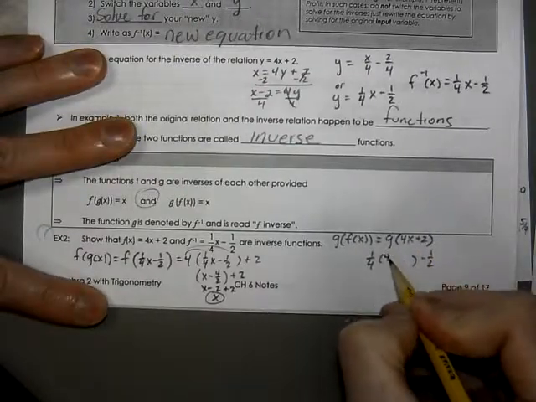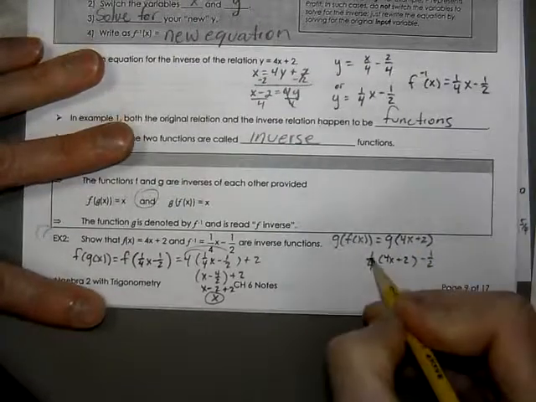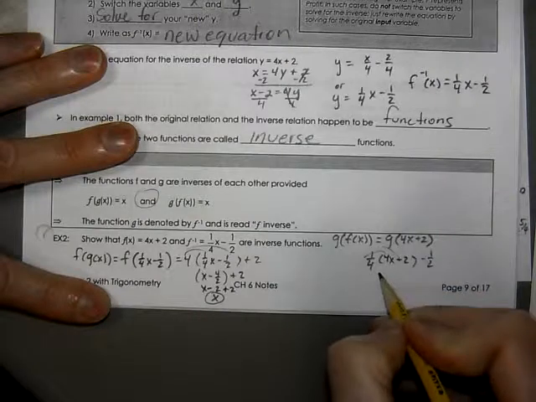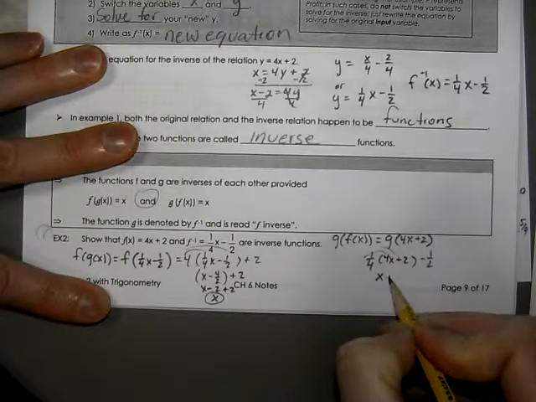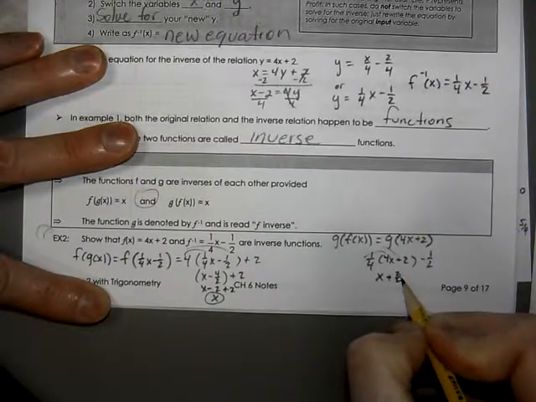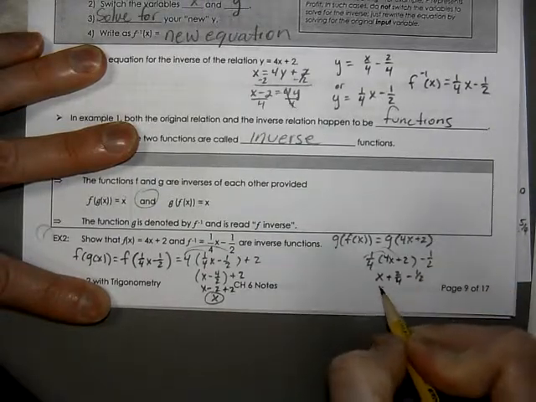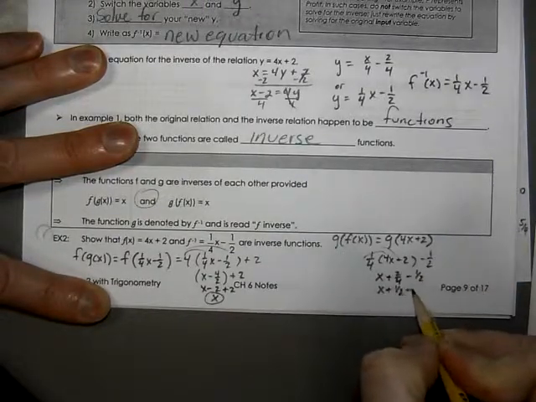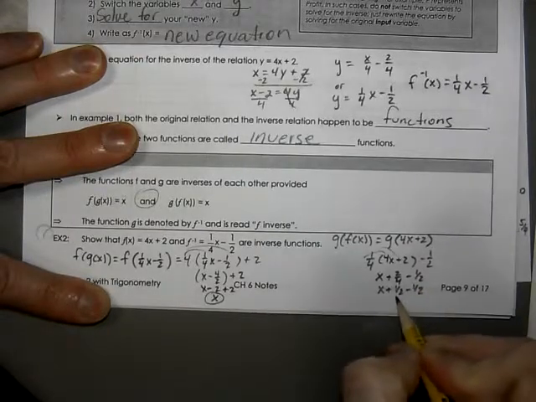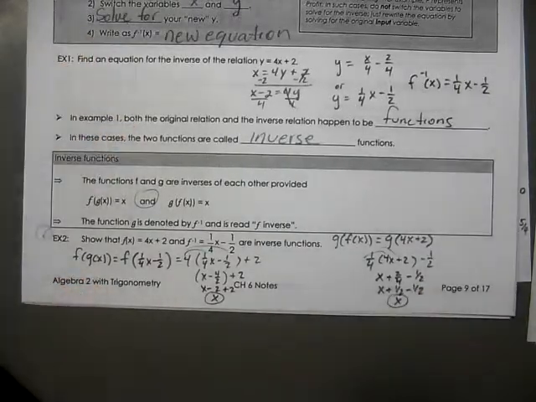Well, my something is going to be 4x plus 2. I distribute that through and I get 1x plus 2 over 4 minus 1/2. Well, 2 over 4 can be reduced to 1/2, and those will cross out, and I'm left with x.